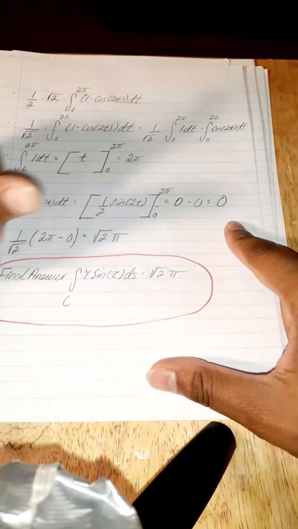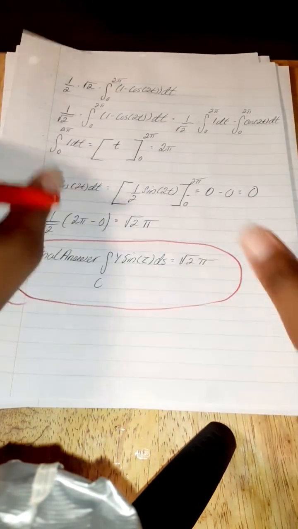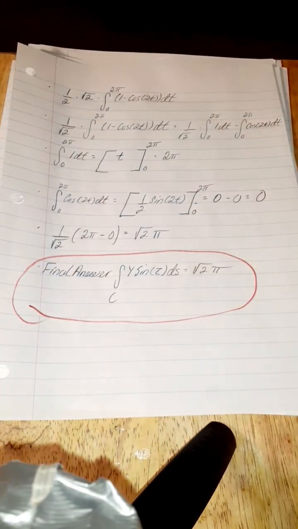So just another line integral in space here, but went through all the steps meticulously, and so hopefully you were able to get an understanding of everything that was being done.